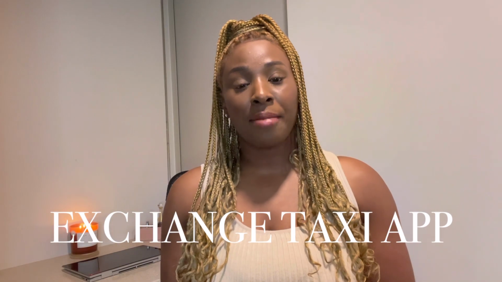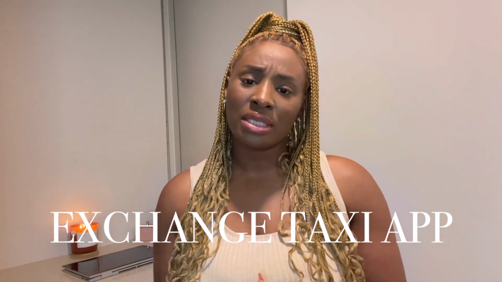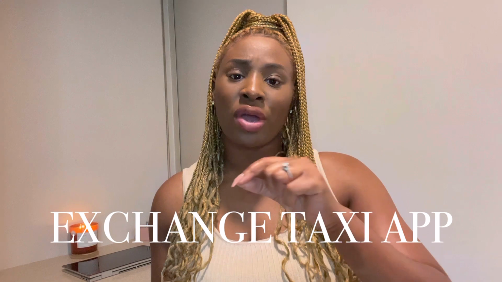Next up is the Exchange Taxi app. The Exchange Taxi app is mostly for military bases or that direct surrounding area. So I would suggest this more for military members, unless you live right outside of a direct military base. On that app, it'll automatically populate whatever building number you're at. Once you get in the taxi, you'll be able to tell your driver where you want to go.